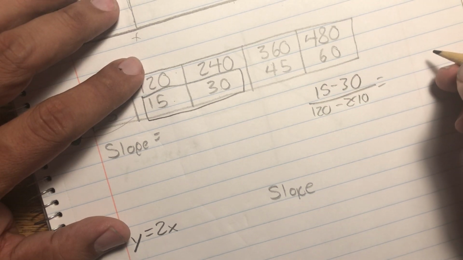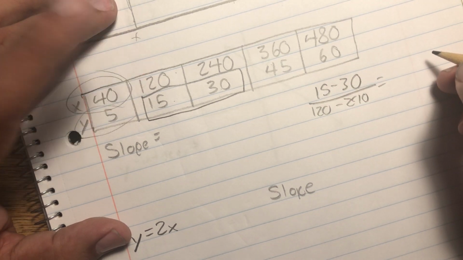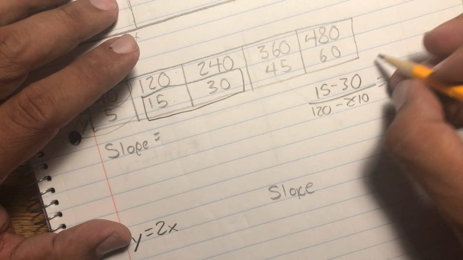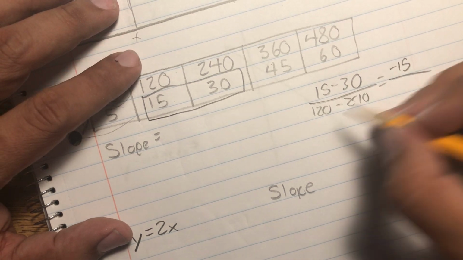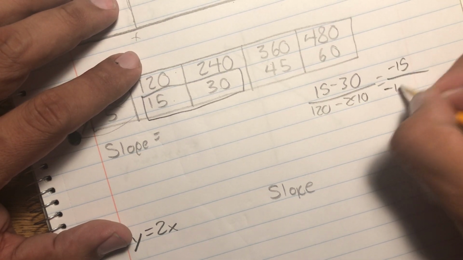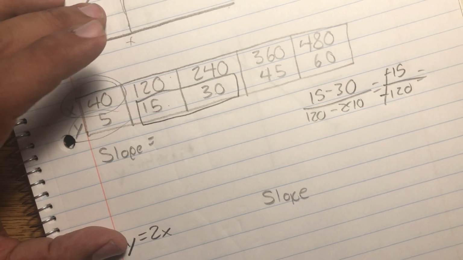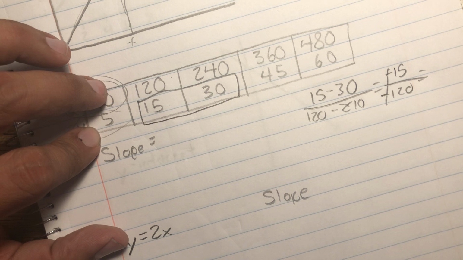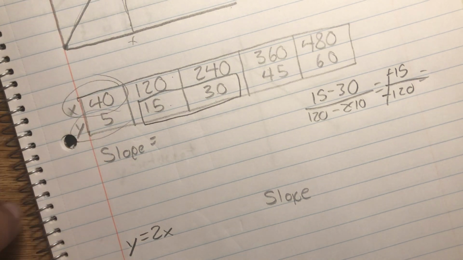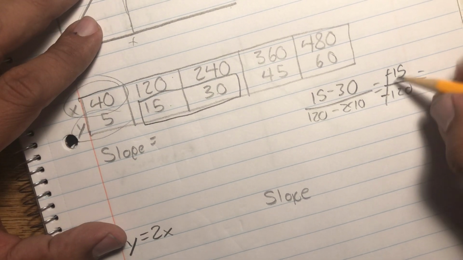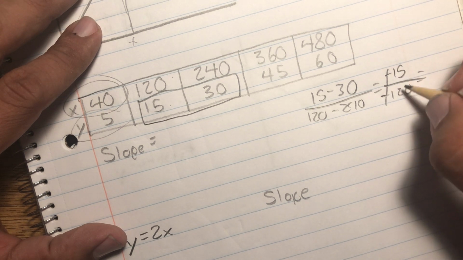15 minus 30 is going to give me negative 15. And 120 minus 240 is going to be negative 120. That's going to be a positive. And these are y, these are x, y is on the top. Perfect. So the answer for this one is going to be, these are both divisible by 15.